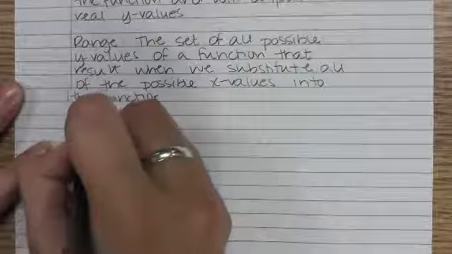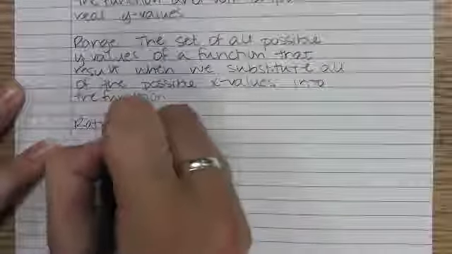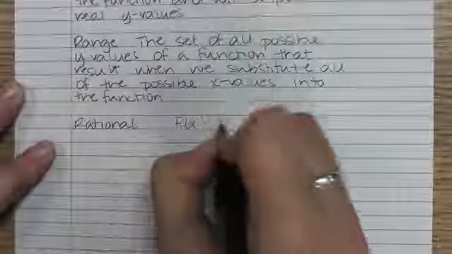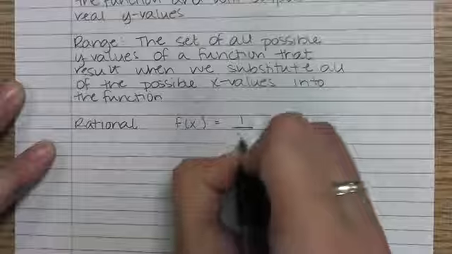So there are two functions that you guys have looked at in your earlier math classes that have limited domains, and those are the ones that we're going to be focusing on that help us find the domain by hand. So the first one is rational functions, and the most simplified version of that would be f of x equals 1 over x.